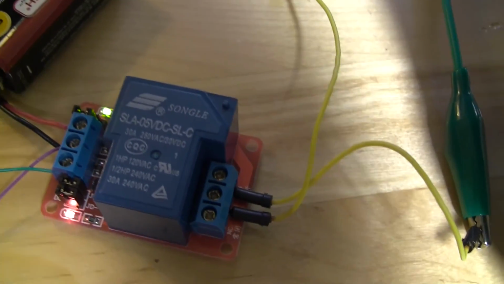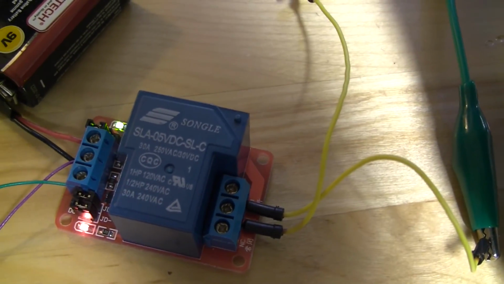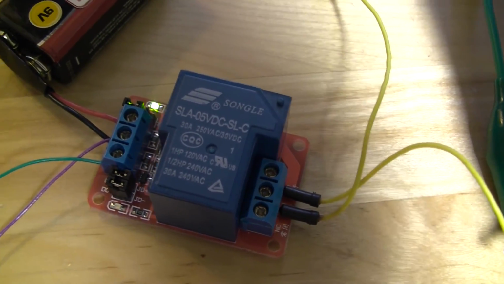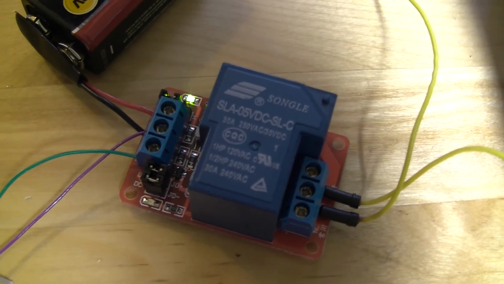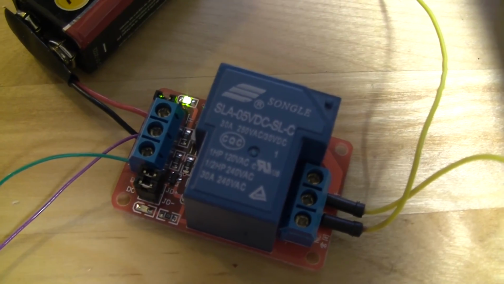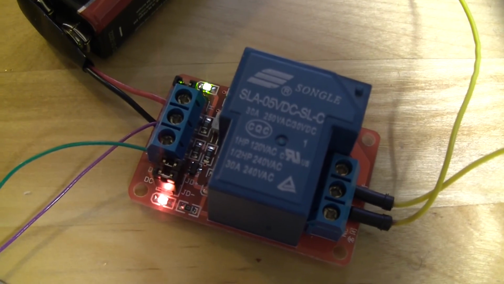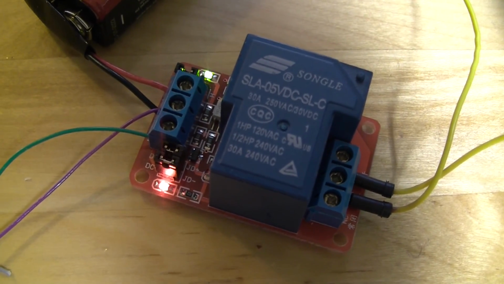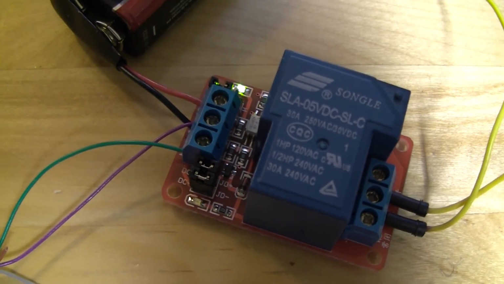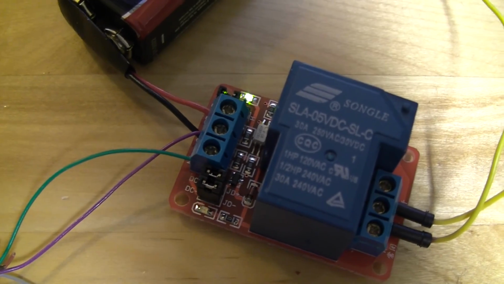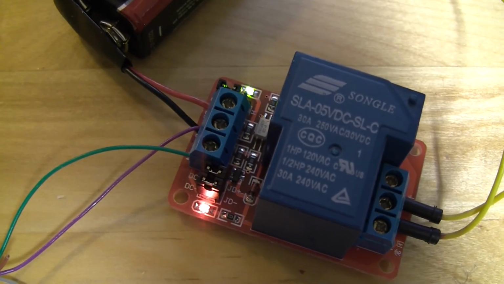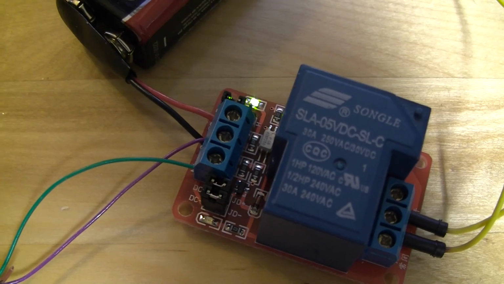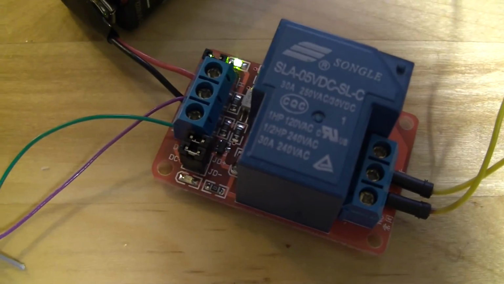Now I'm going to click on the close button, and it opens up the relay. Now let's do it again. Open the COM port, close the COM port. So when I open the COM port, the relay is engaged. When I close the COM port, the relay is disengaged.